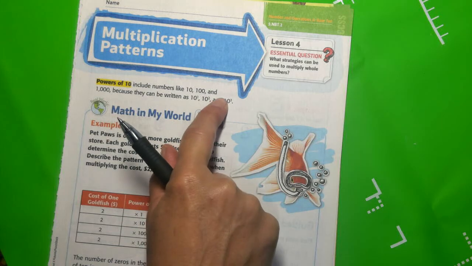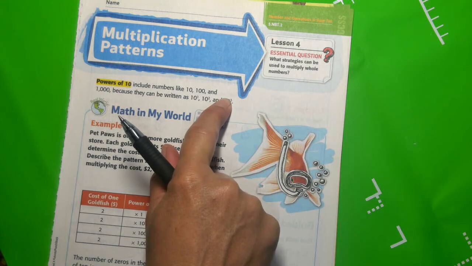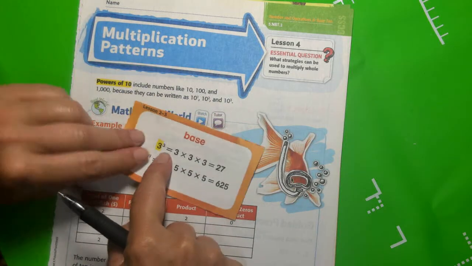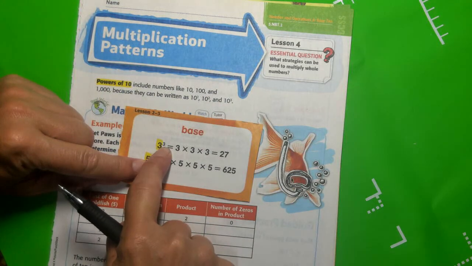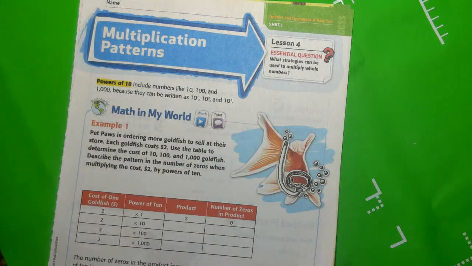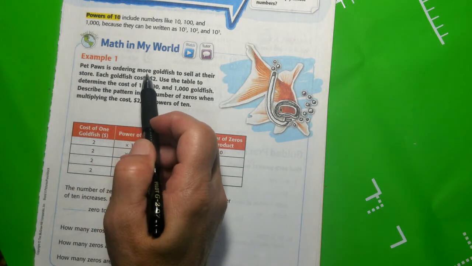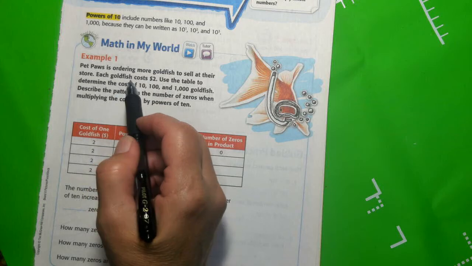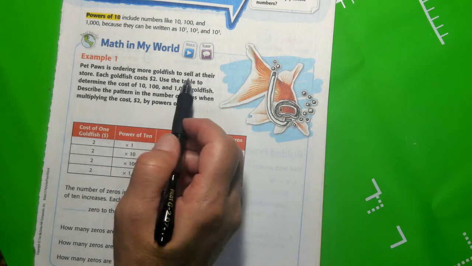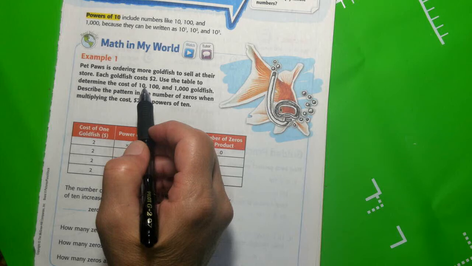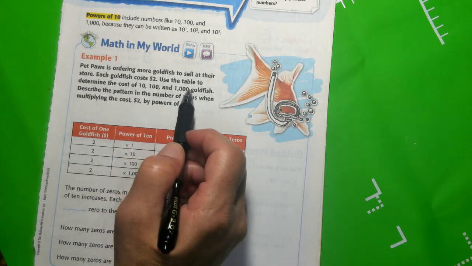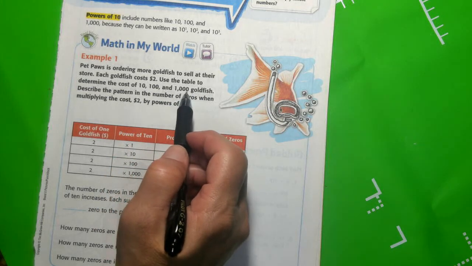If you ever see a little 3 as your exponent, it doesn't matter what number's here, I call that cubed. So when I said 3 to the third power, I could have said 3 cubed. All right, so math in my world. Our first example: Pet Paws is ordering more goldfish to sell at their store. Each goldfish costs $2. Use the table to determine the cost of 10, 100, and 1,000 goldfish, right? You might be going, oh my gosh, 1,000 goldfish?